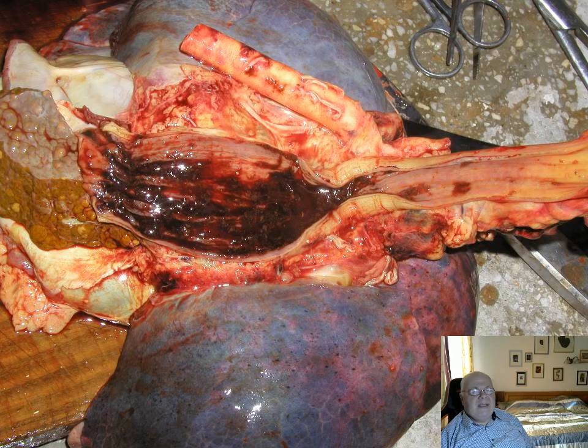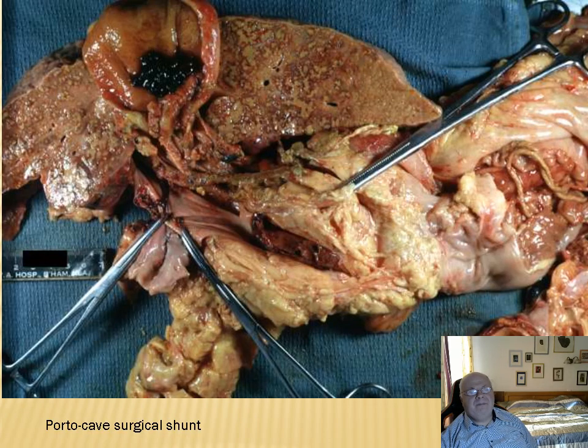But in this case, also one of my cases, again a girl of 17 with liver cirrhosis, you can see here the nodules in the liver, and a lot of blood in the lower segment of the esophagus because she suffered from such a rupture of the esophageal varix, which was, in fact, the cause of death in this situation.